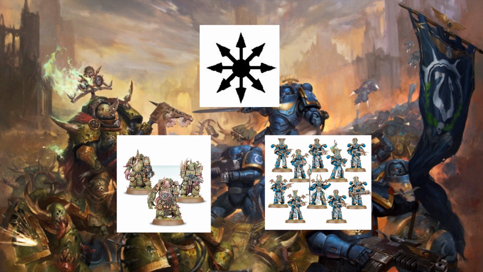Now if you really wanted, you could say the army is Chaos and all the detachments are Chaos, and that would be totally fine. You could have one detachment that had Thousand Suns units and Death Guard units in it, and that would be valid because everything shares the Chaos keyword. This is called a soup detachment. Soup detachments are okay, but you lose out on army-specific stratagems and traits if you do this.